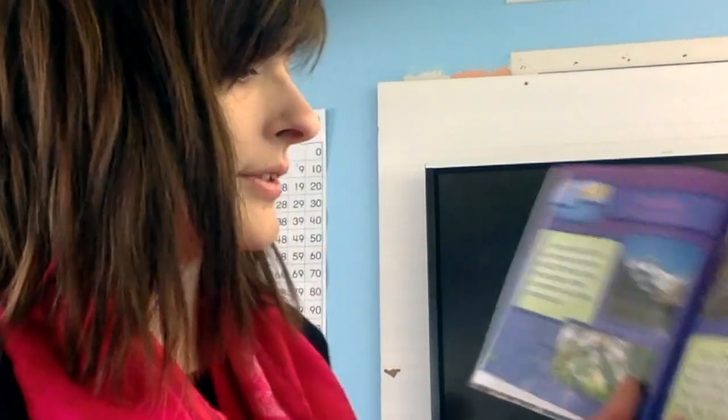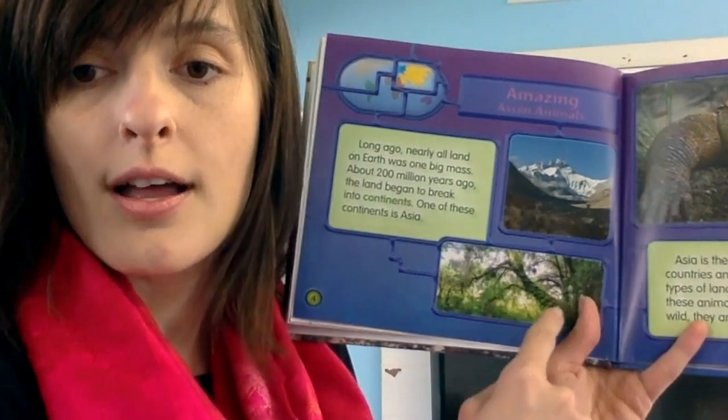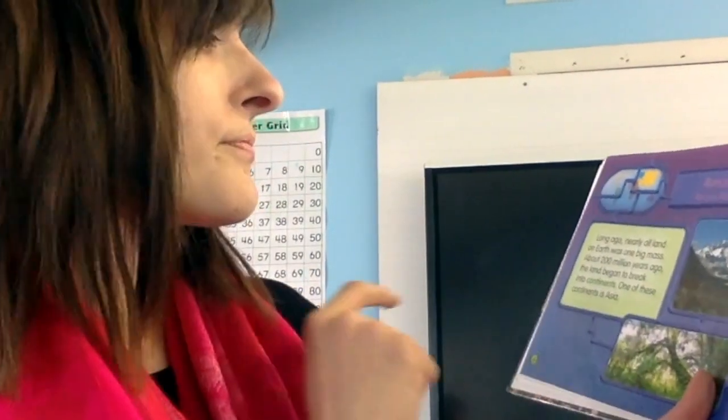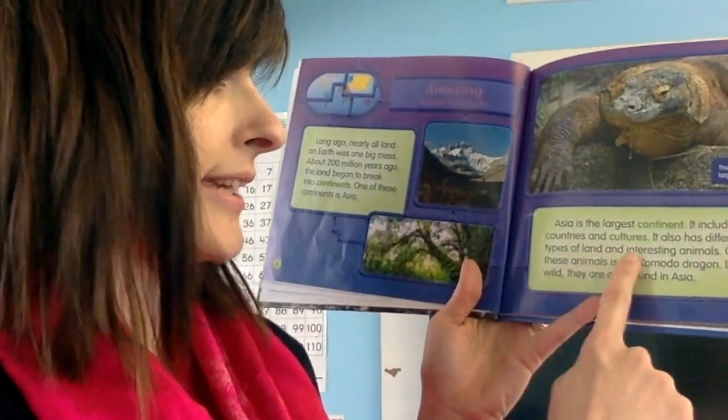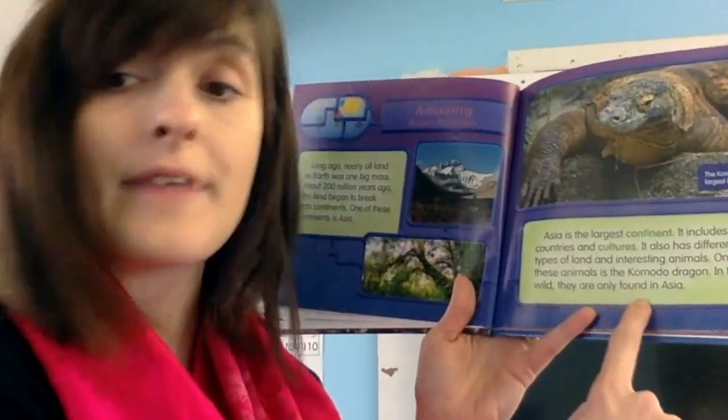I'm going to look down as I flip through. Oh, wait, I'm going to stop at page 4 because I saw the word Asia, and Asia is a place, right? That might be somewhere that they live. Let's look. Asia is the largest continent. We know that. It includes many countries and cultures. It also has different types of land and interesting animals. One of these animals is a Komodo dragon. In the wild, they are only found in Asia.